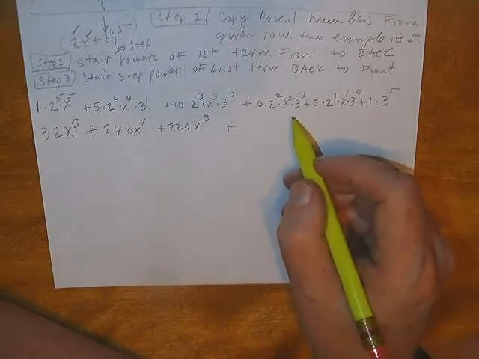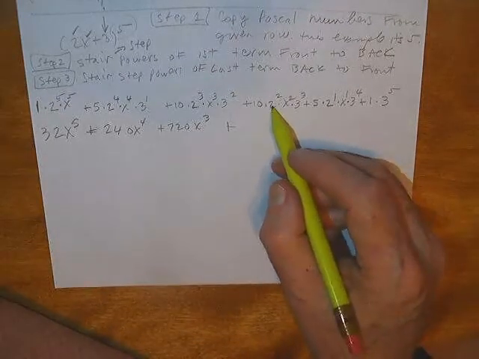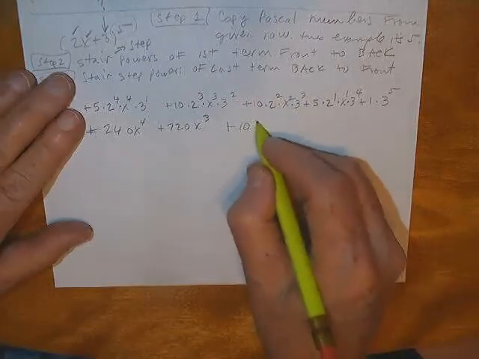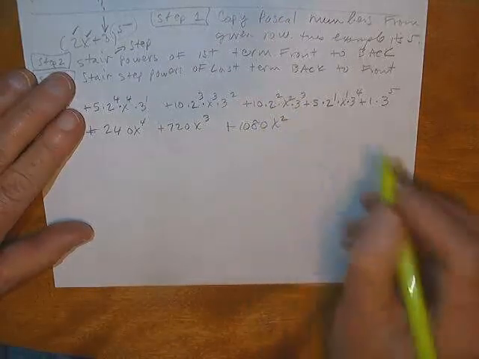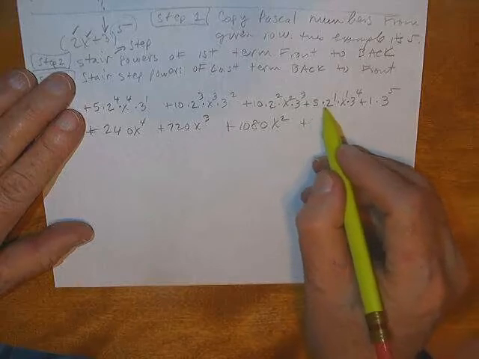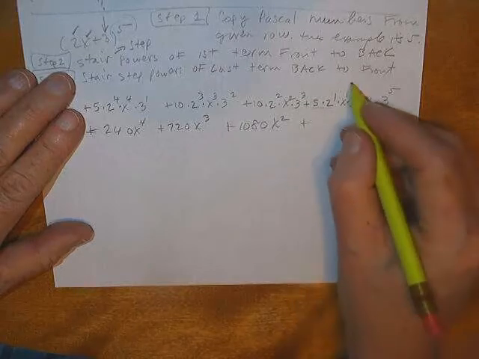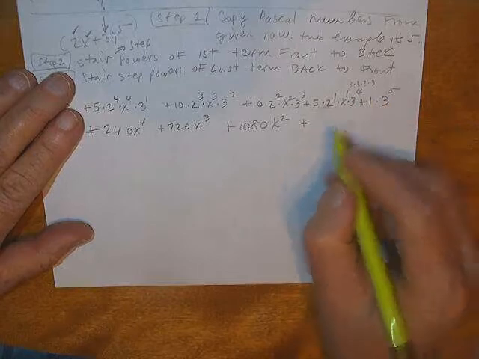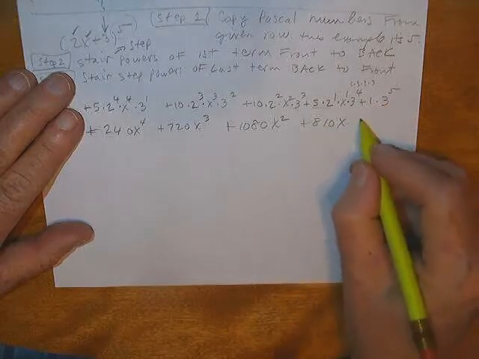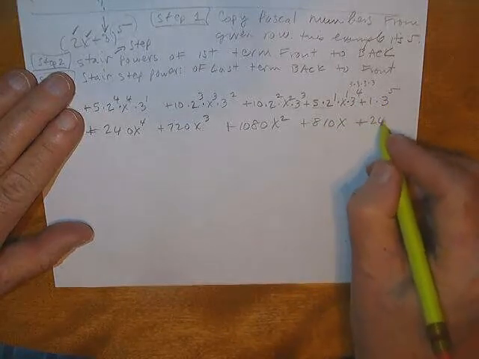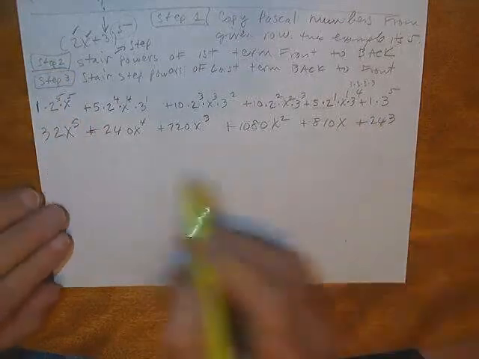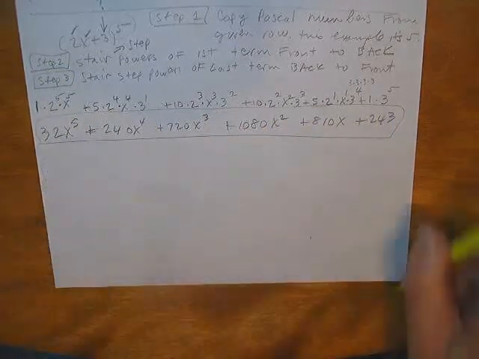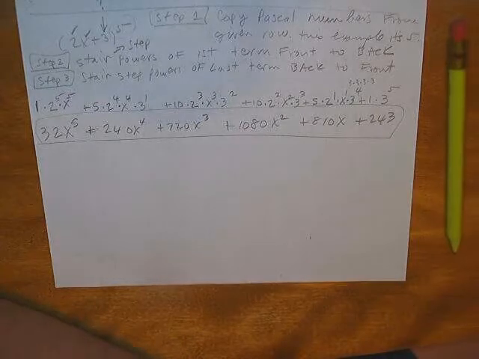Let's see, 4 times 27 is 108 times 10, 1080x squared. There's 10 right there. Think about that. You can do this in your head. 2 nines is 81 times 10, 810x, 3 to the 5th. I know it, you may not. Box it, and you're good on that one.